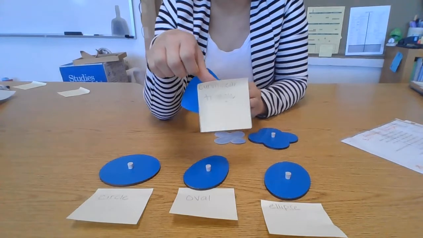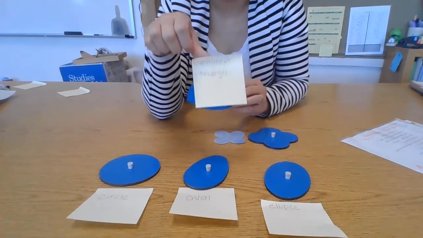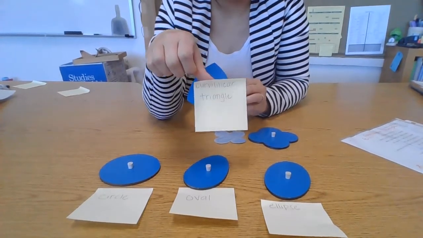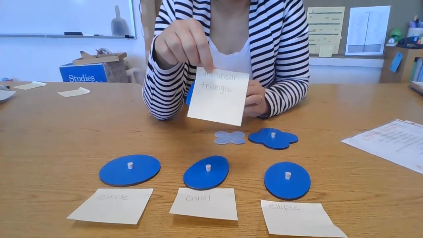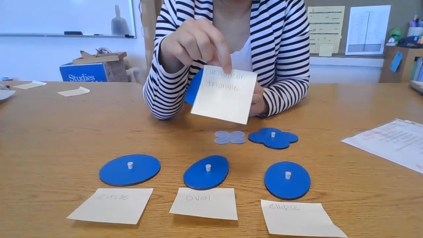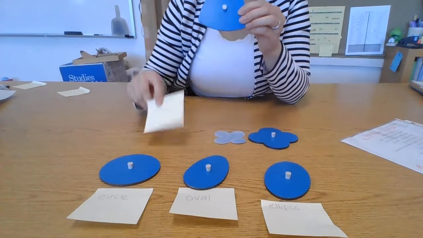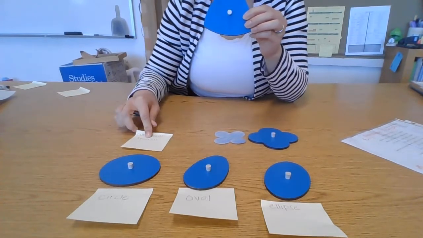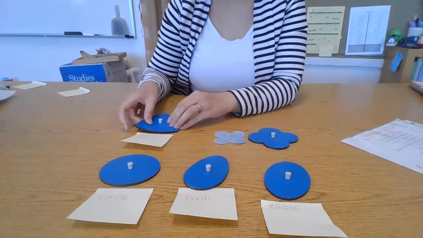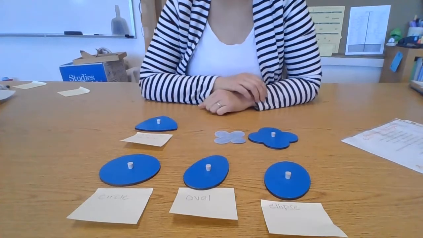I know, that's a very long word, and it's a fun word to say. Try it with me. Curvilinear triangle. Curvy, because it's curved. Linear, that's the line. So it's a curved line triangle. So a little bit different from our normal triangle, because our normal triangle has straight lines. So that's a curvilinear triangle.